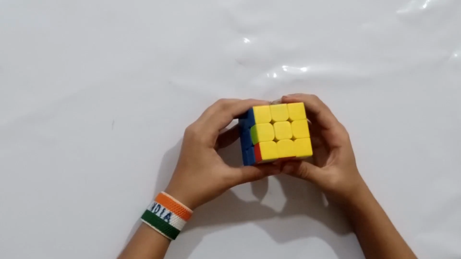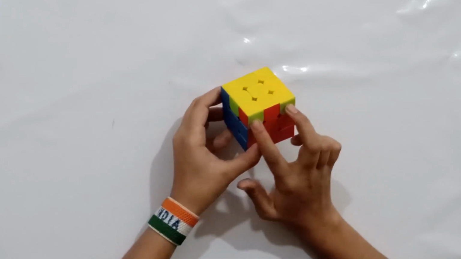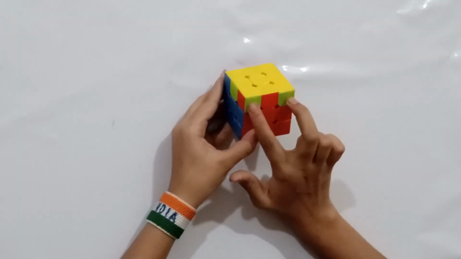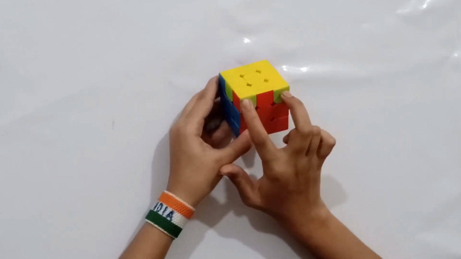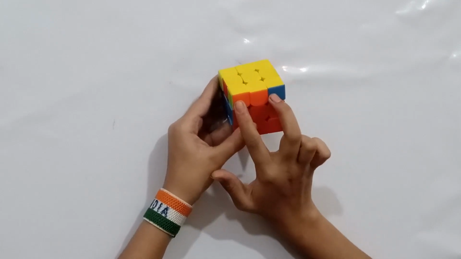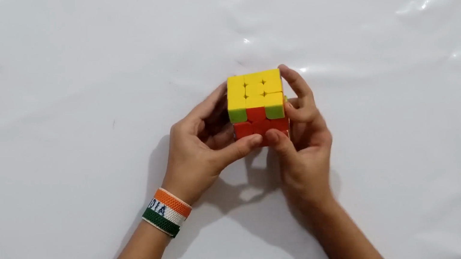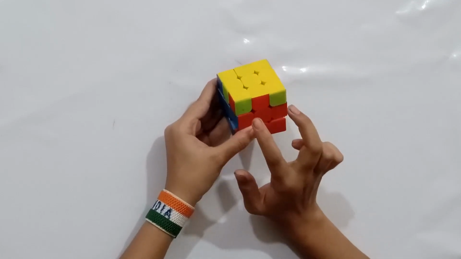Okay, now let's move on to the next step, that is the corner fixing. So in this what you have to do is find a headlight. Just like this. You can see the green colors, two pair of colors in the corner. Just like this is known as a headlight. Now this is not a headlight. Even this is not a headlight. Even this is not. We have a green headlight in this case.